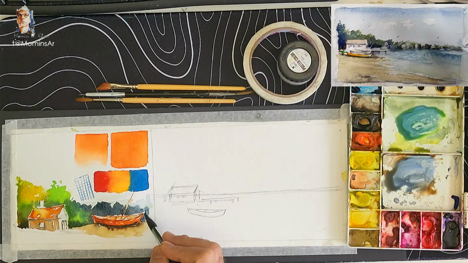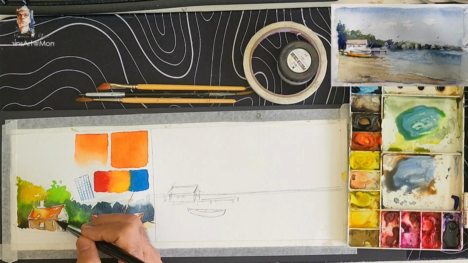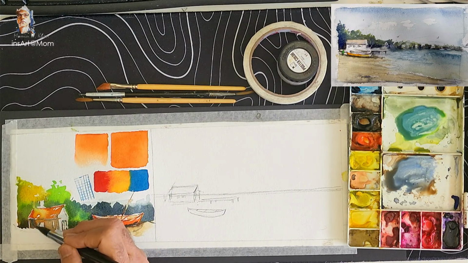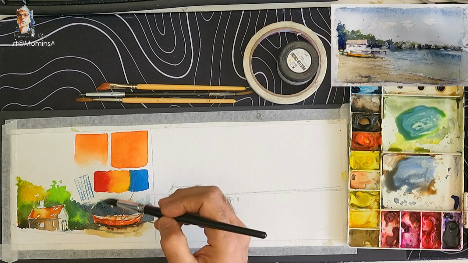So small painting, small stuff. Let's say you don't know how to work on small stuff, you can create a nice small painting like this. Although proportion-wise it is not very good because the shack is small and the boat is too big. They are just two separate things, but I just want to show you how you work on this type of stuff. Okay, let's move on to the painting. Otherwise, we'll be doing all this small work today.